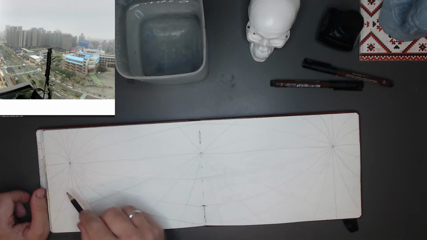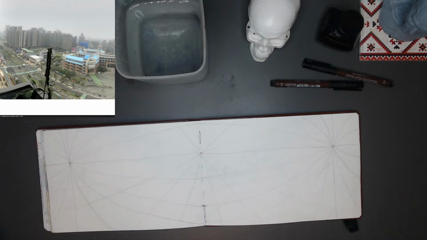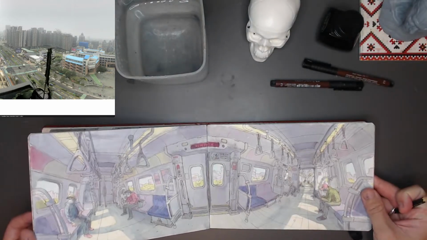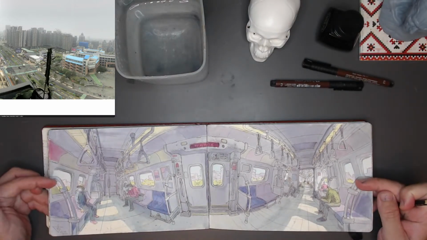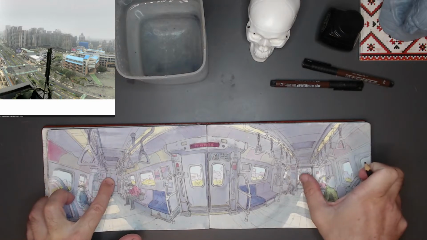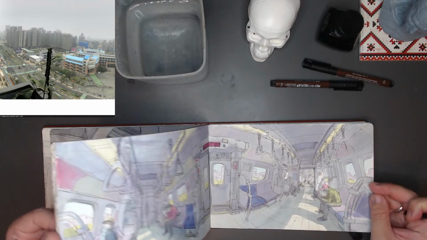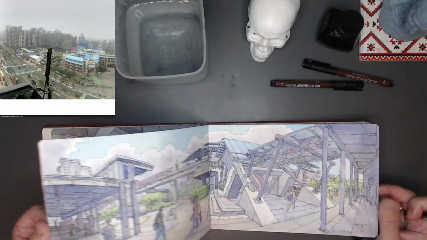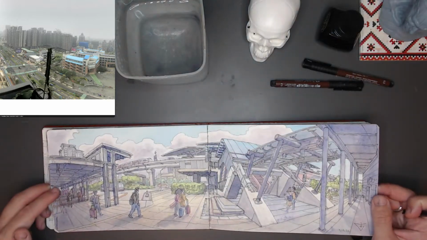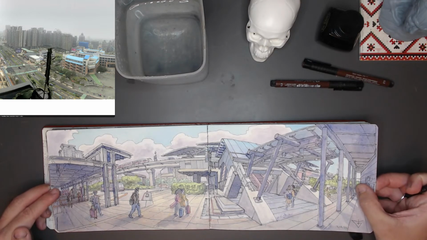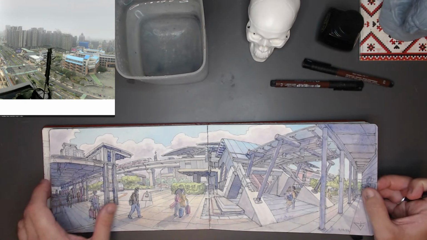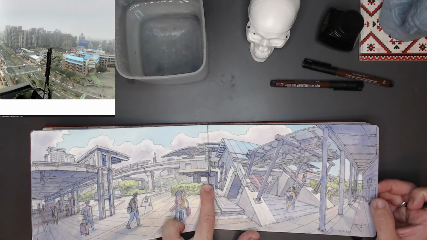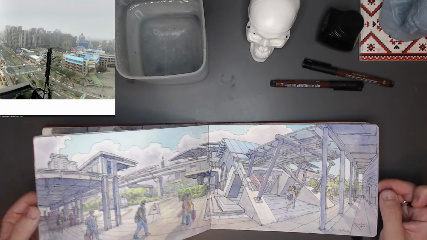Okay, so this perspective grid is similar to what I did for this situation, just the horizon line is lower and the vanishing point is closer to center. Here you can see the vanishing points, the horizon line almost in the middle, and this middle vanishing point in the center.